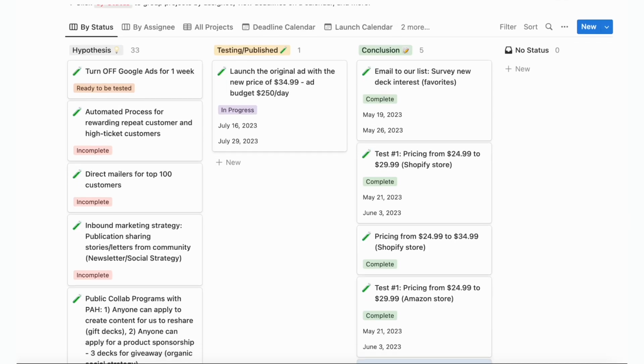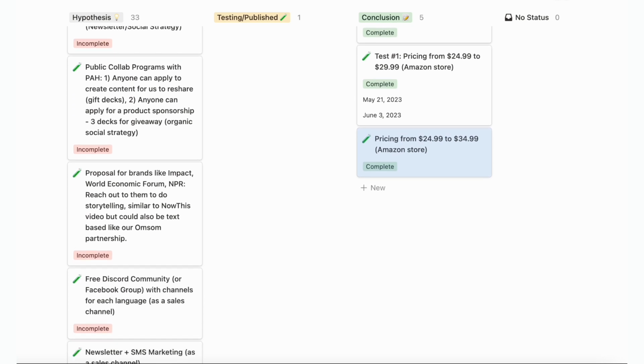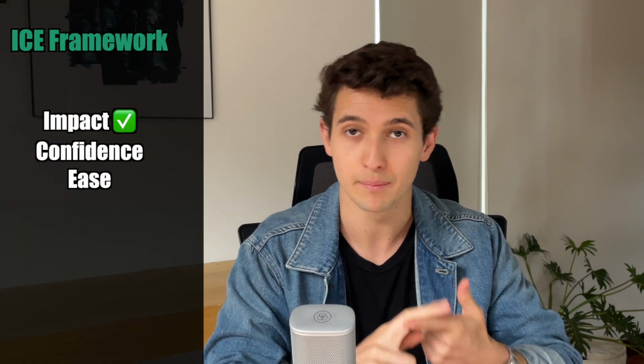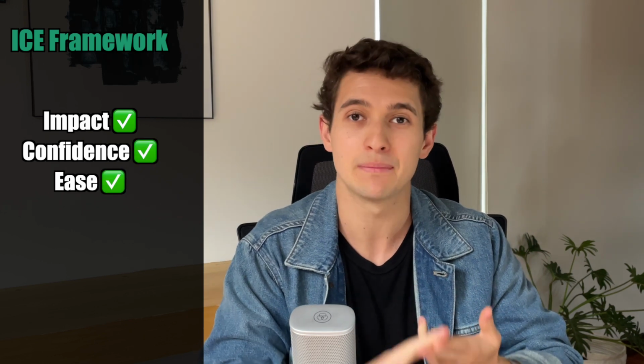As a quick example, with one of my clients, we created a list of tests that we wanted to execute, and we figured out the one with the best score was changing the price. Changing the price of the products will have a really big impact. We were very confident about this impact, and it was so easy to execute that it became the first test.